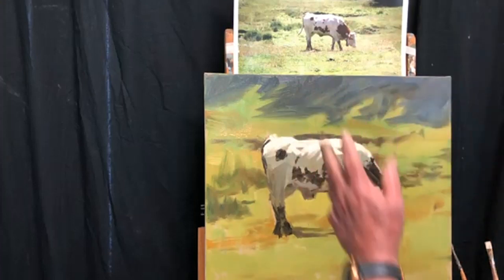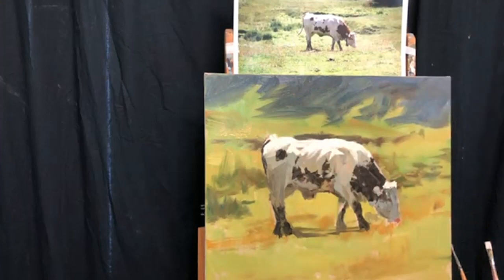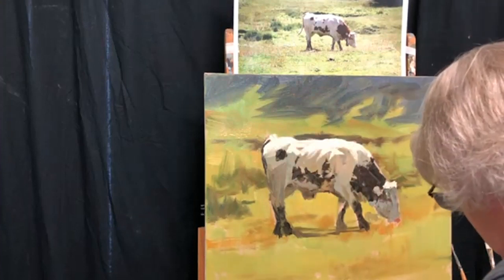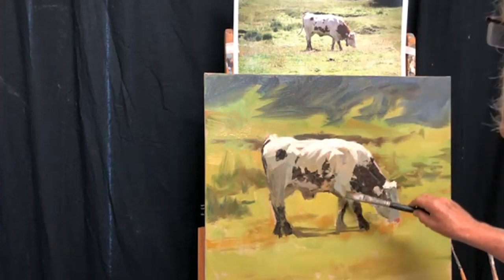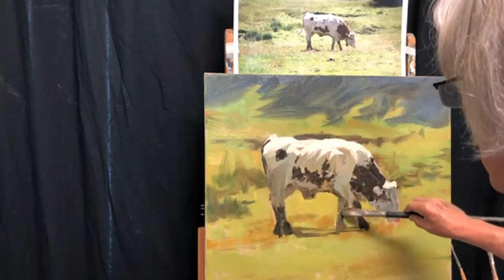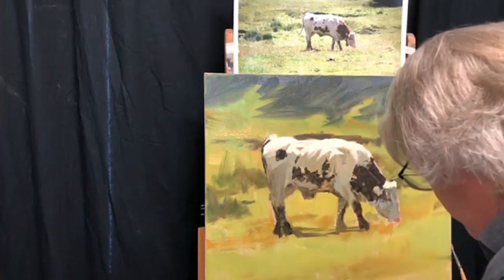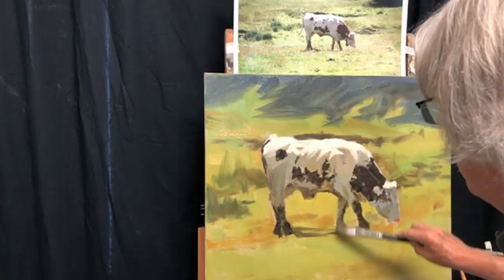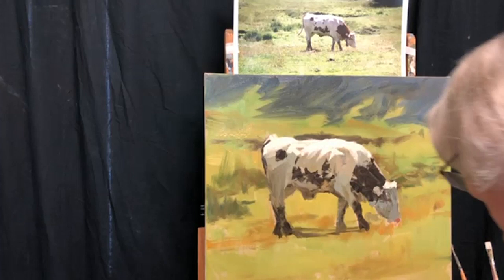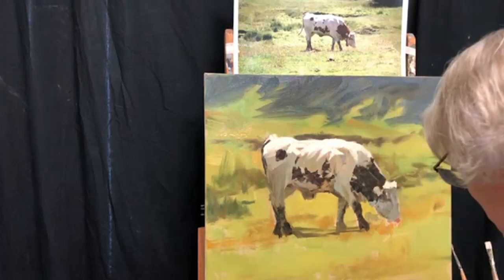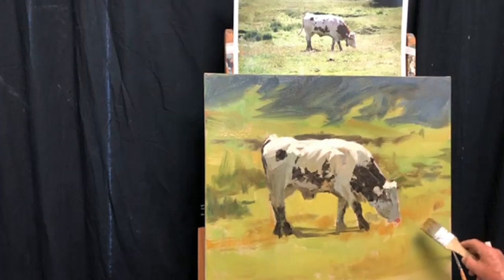That feels like it's about right. But before I go a lot further, I can see one thing I need to do right now that I didn't do. This leg has got to be completed. It's a little on the blue side. Back down here. Okay. Now that's a very loose cow right now. When I stand back, I feel that it is a cow, which means I got the animal right. That's all that means. It doesn't mean much more than that.